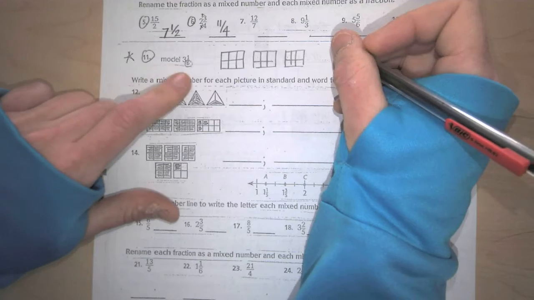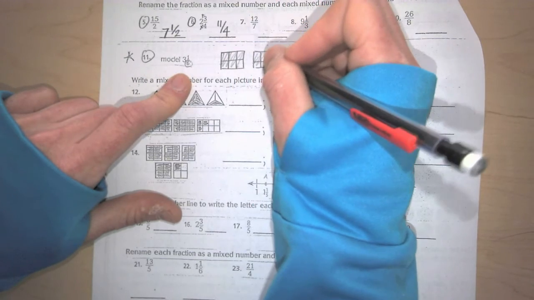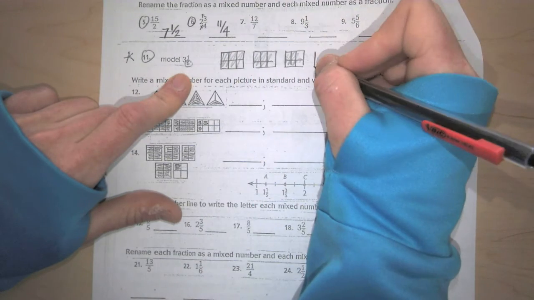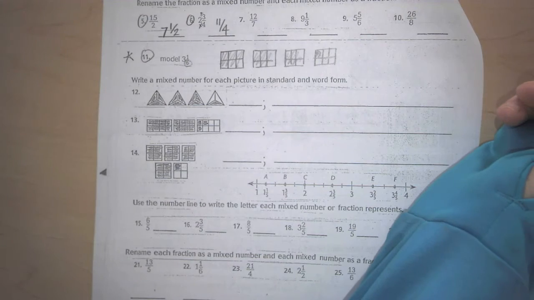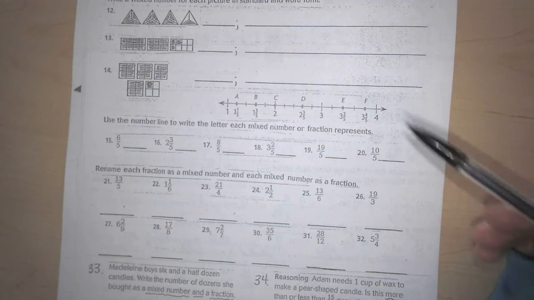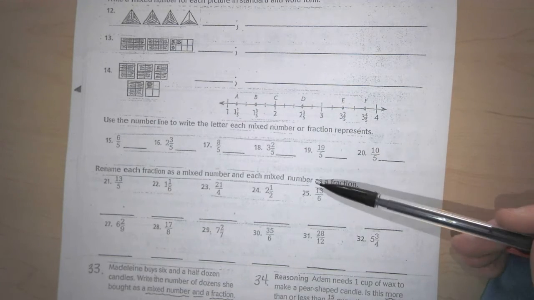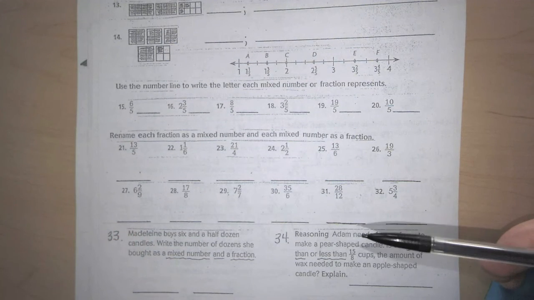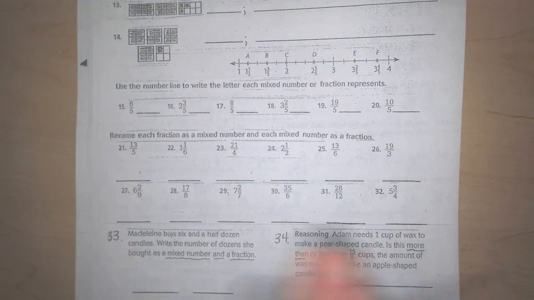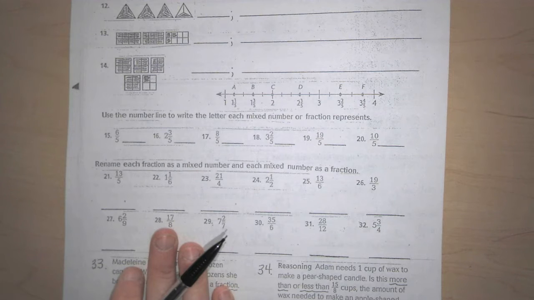There's 3 wholes, so 1, 2, 3, and then 1/6. It's all the same things you did in the front. If you want to complete this, feel free. Practice never killed anybody. Probably actually good for you.